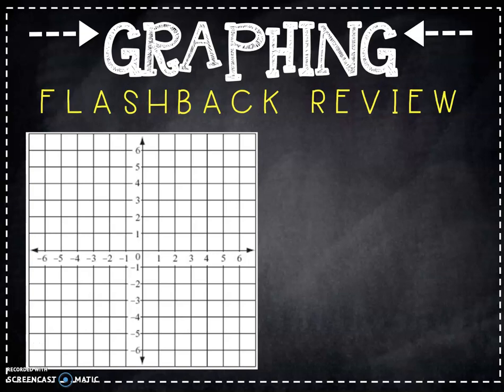Alright guys, so today we're going to do a quick flashback review of graphing. This is something you guys have done in the past, so hopefully this will just spark your memory a twig. So first things first, this is our coordinate plane. Our coordinate plane has two axes that run together to make four different sections, which we're going to call quadrants here in a minute.